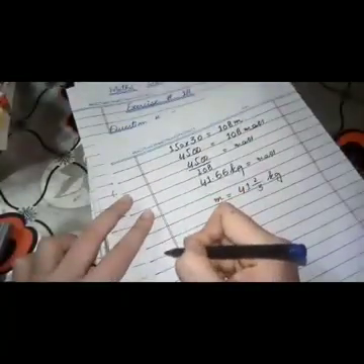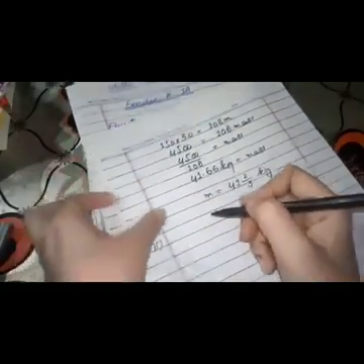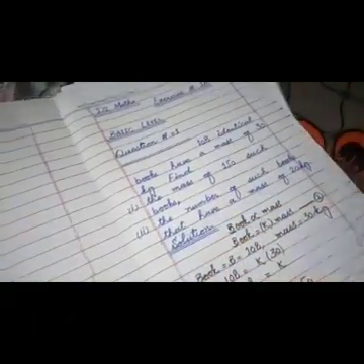Now moving ahead, moving towards part 2, which is the number of such books that have a mass of 20 kg.